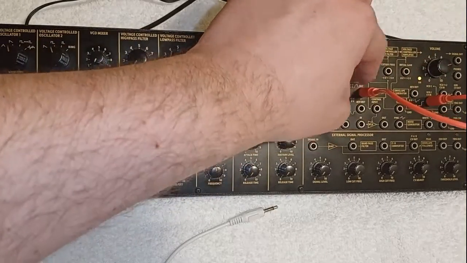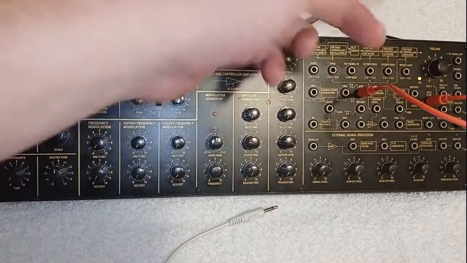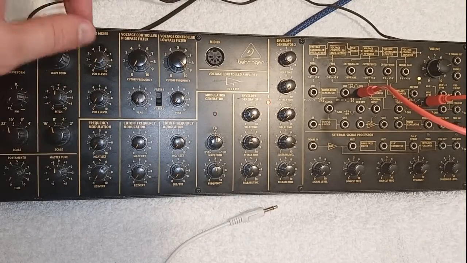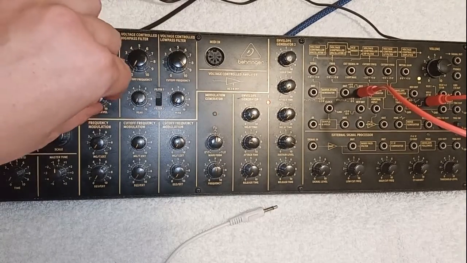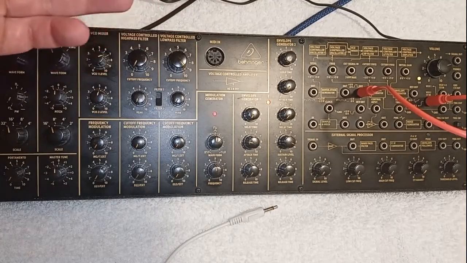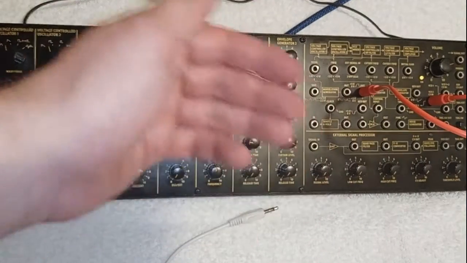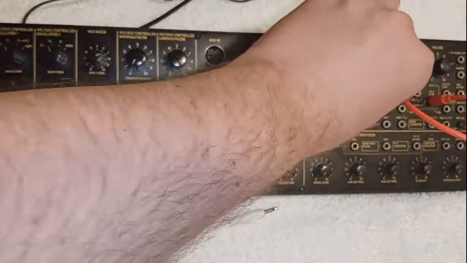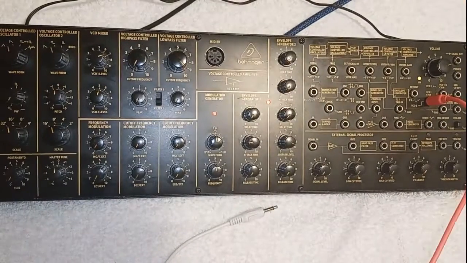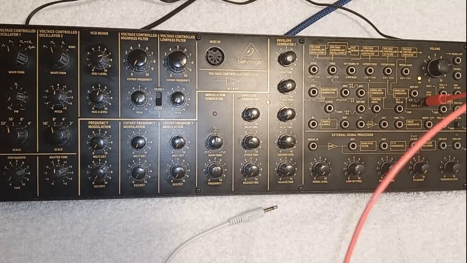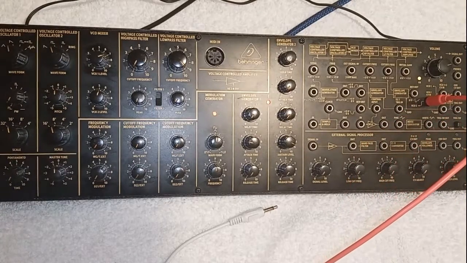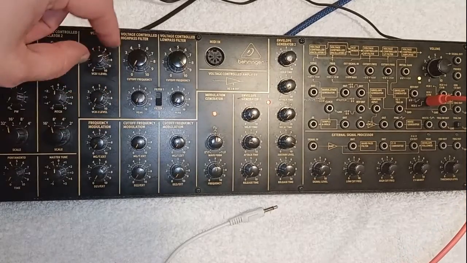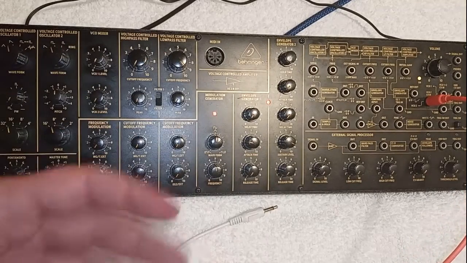So let's say we route envelope 1 into VCO2 CV in, then bring it up. You can control that with various strengths, but you see the bottom pitch, when I decouple that, is just the lowest, where you can't even hear it. So it decouples it from the key tracking.